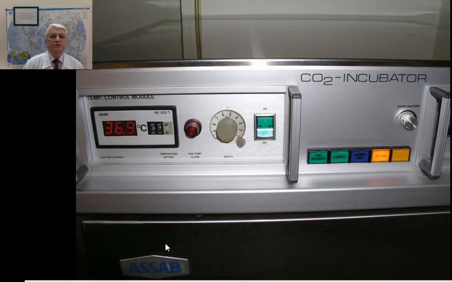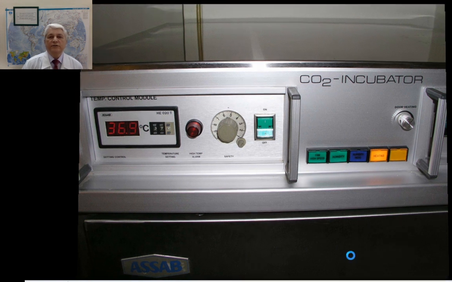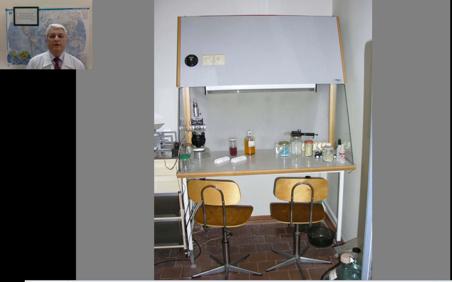Next, this shows that the temperature is 37, 36.9, and the humidity and other conditions inside. Then all procedures must be done on a special table.